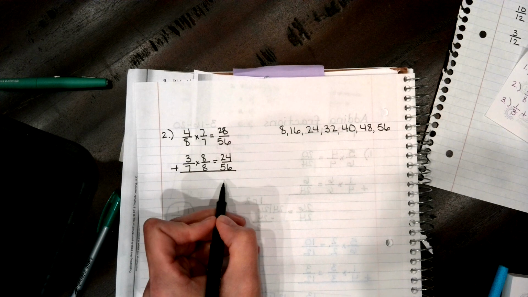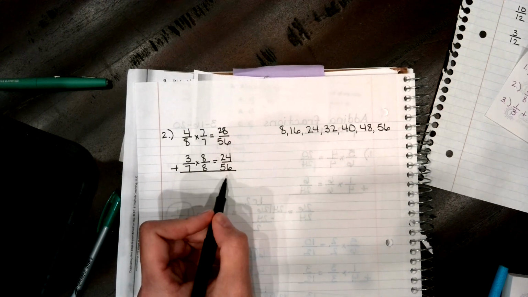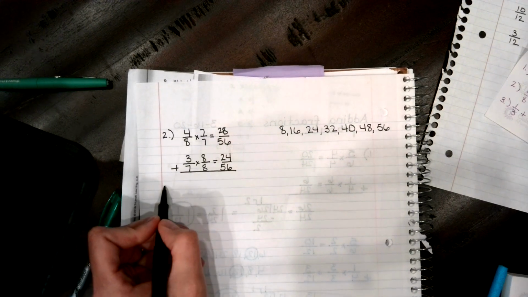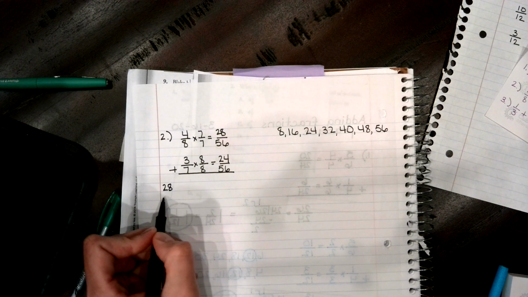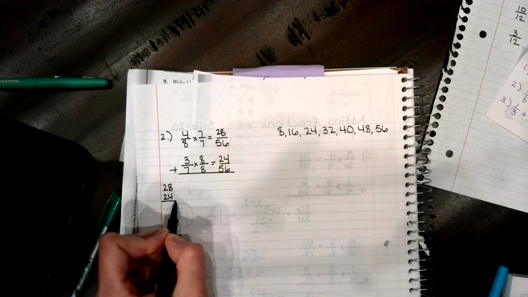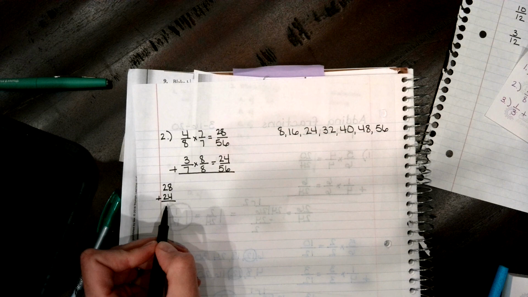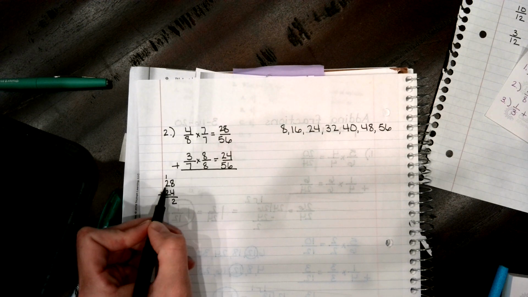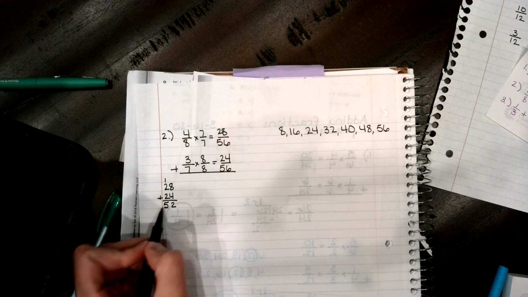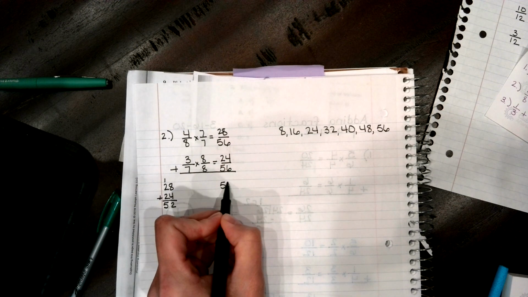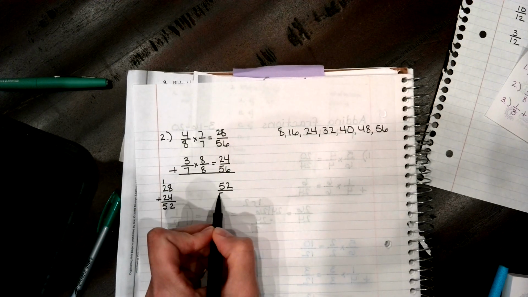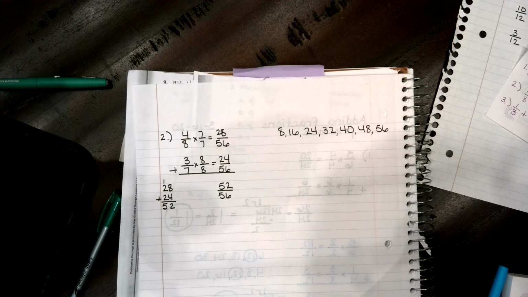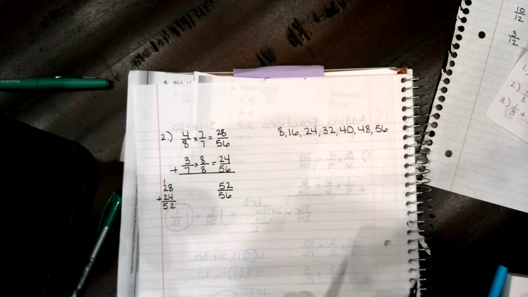So 28 plus 24. And some of you might be like, oh, don't try to do it in your head. Go over to the side. You guys have a whole bunch of scrap paper. You have a whole notebook full of it. So 8 plus 4 is 12. 2 plus 2 is 4 plus 1 is 5. So it would be 52/56. Okay, so now you need to simplify.